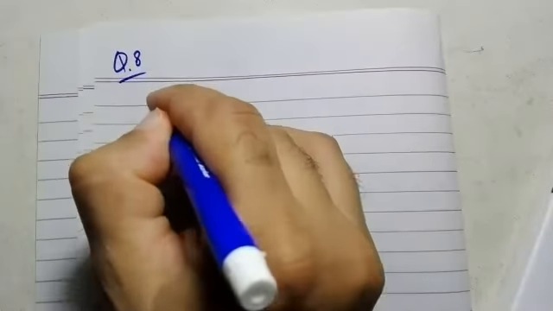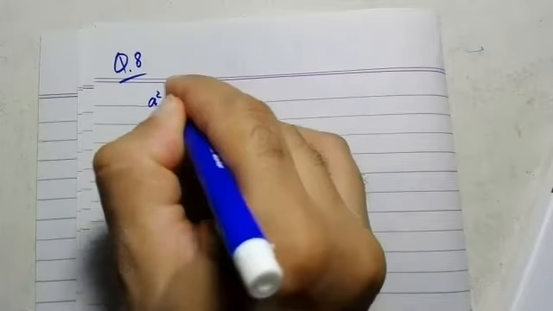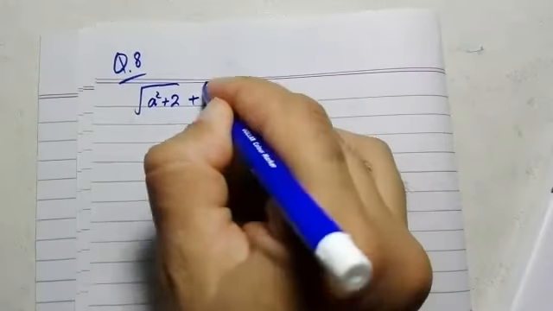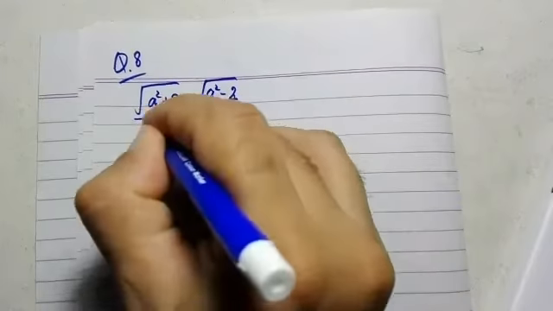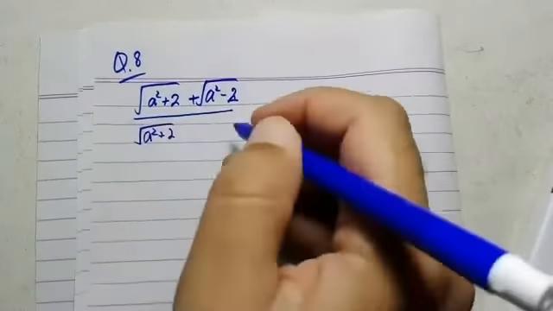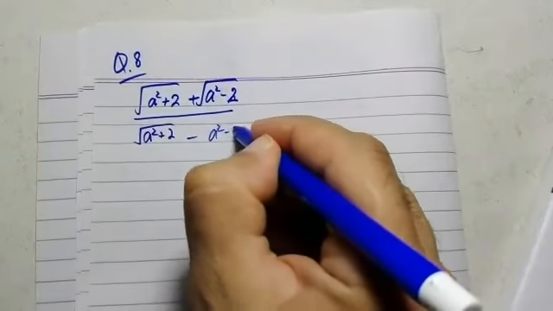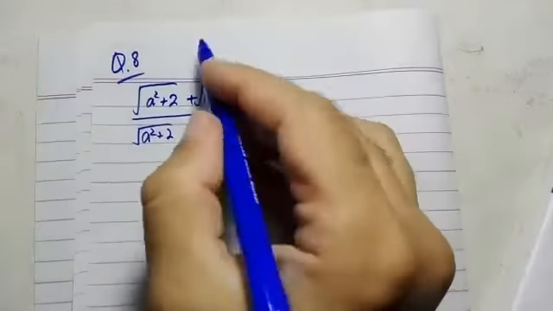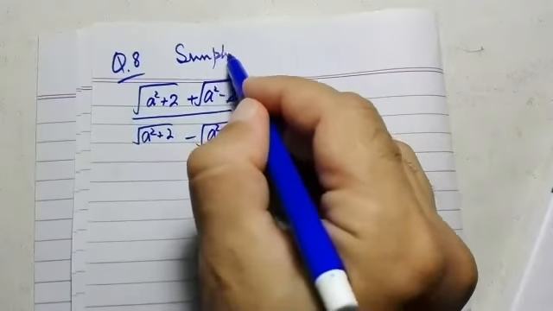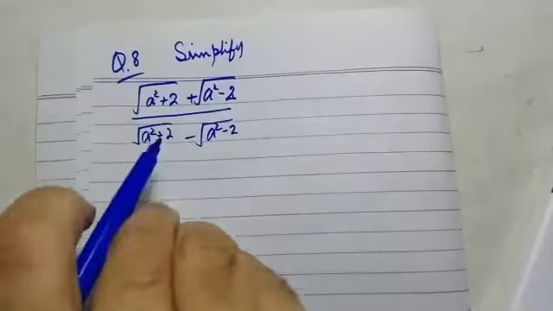Wait for a moment. I'm writing the question. This is question number 8. I want to tell you, question number 7, you people can solve on your own. It is stated as: square root of a squared plus 2, plus square root of a squared minus 2, whole divided by square root of a squared plus 2, minus square root of a squared minus 2. And the question asks to simplify. Only this statement is written in question number 8.